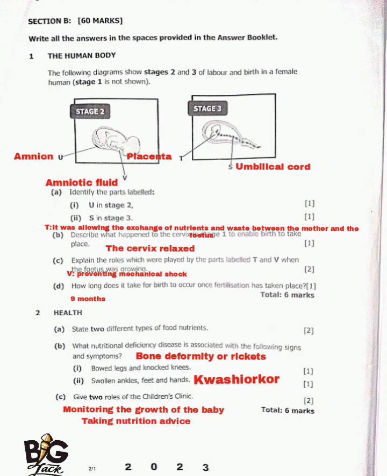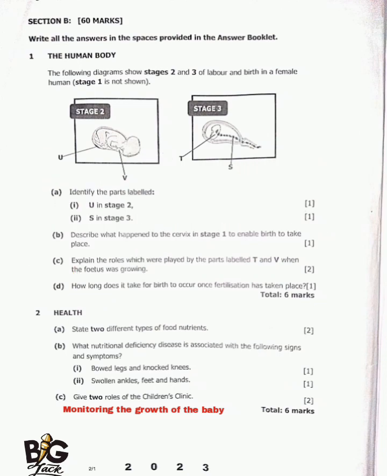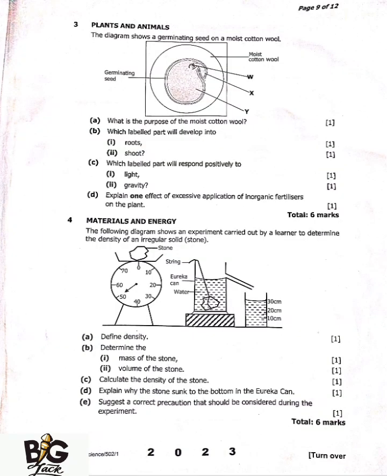Then as for question 3. So question 3 is coming from plants and animals. So the question is saying the diagram shows a germinating seed on moist cotton wool. So the function of the moist cotton wool here is to provide the moisture to the seed, or to the germinating seed.